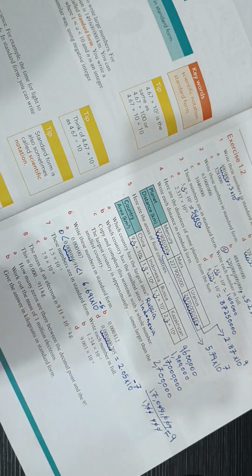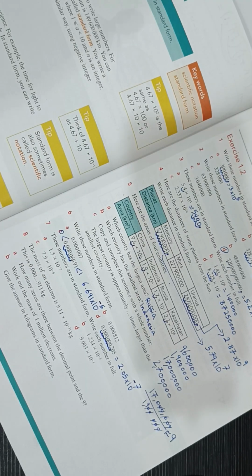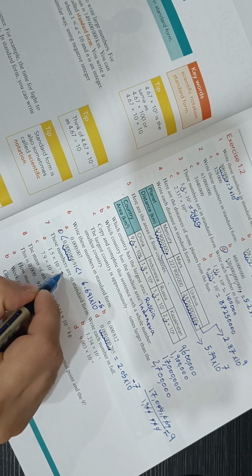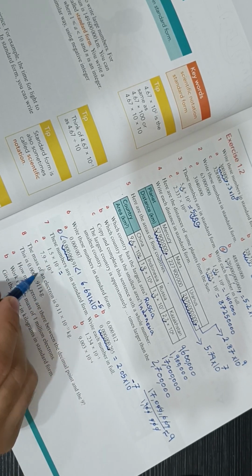So I will leave A and B for you guys. These numbers are in standard form. Write each number in full. So we are dealing with negative powers of 10. It means the numbers are going to be small at the end when we turn them to full form. I will do A and D, and I will leave B and C for you guys.